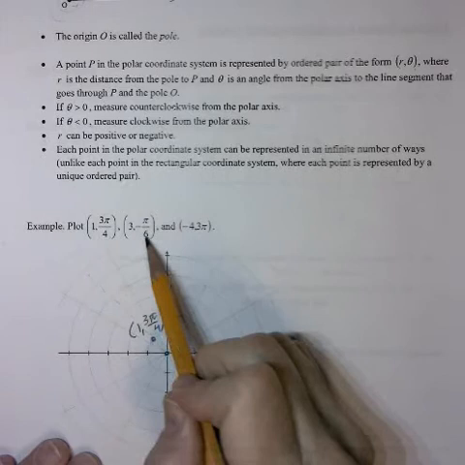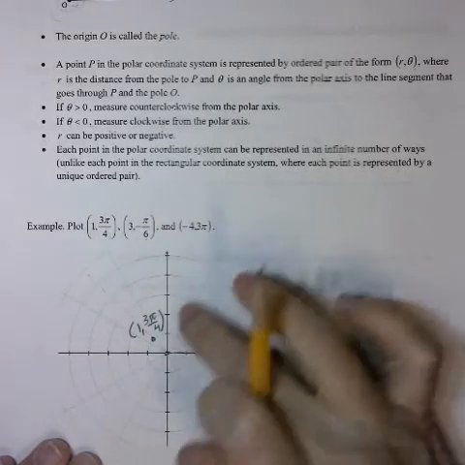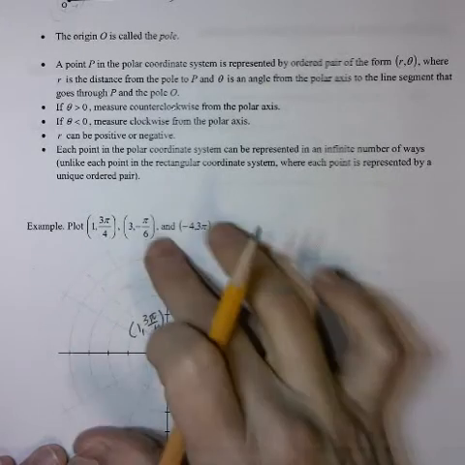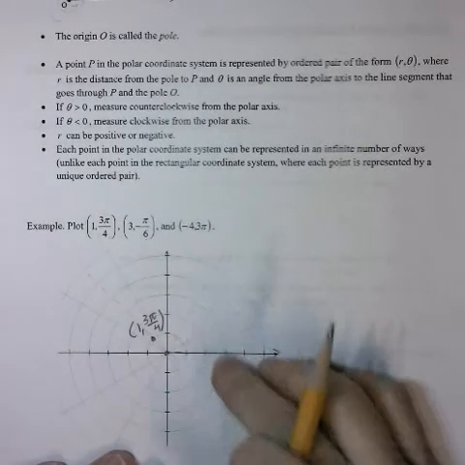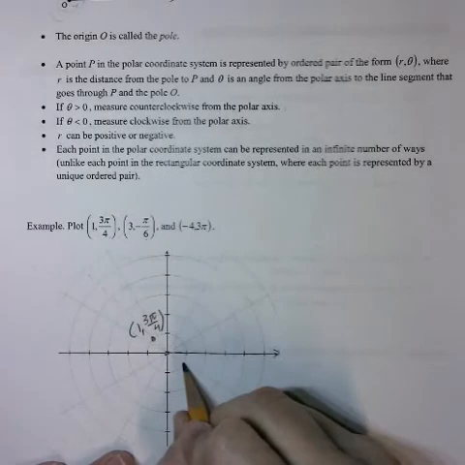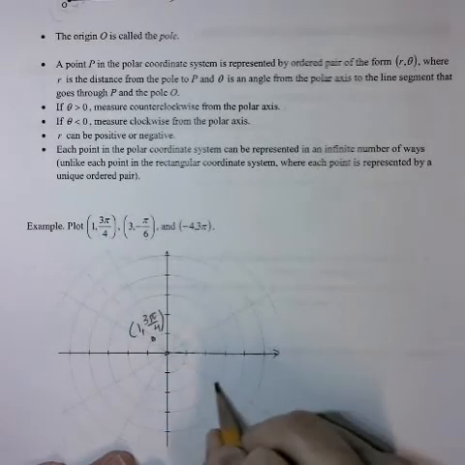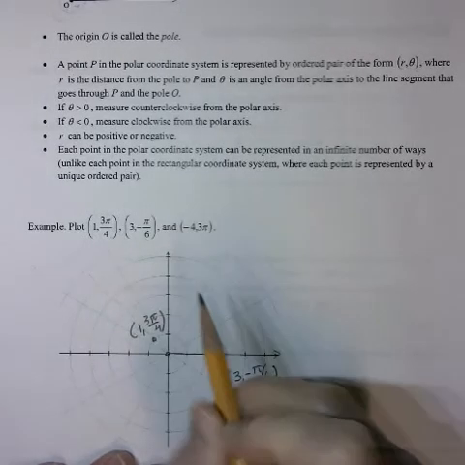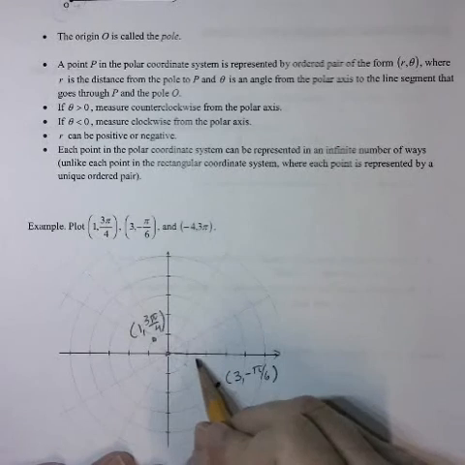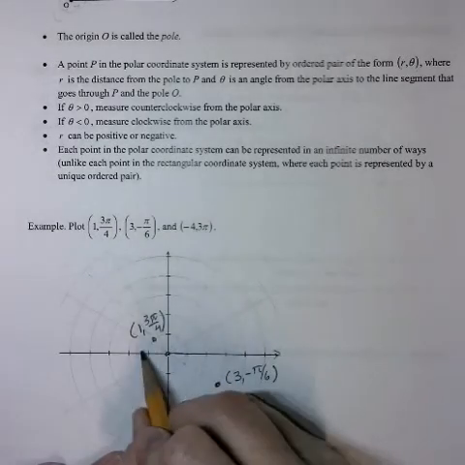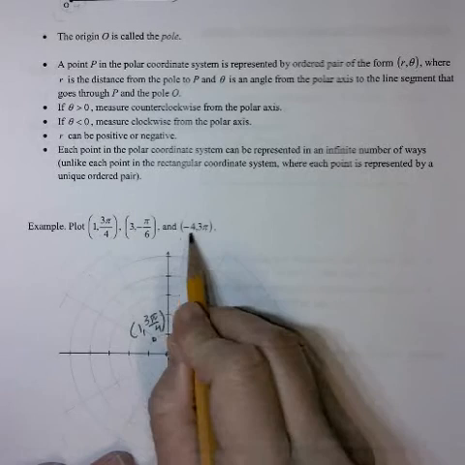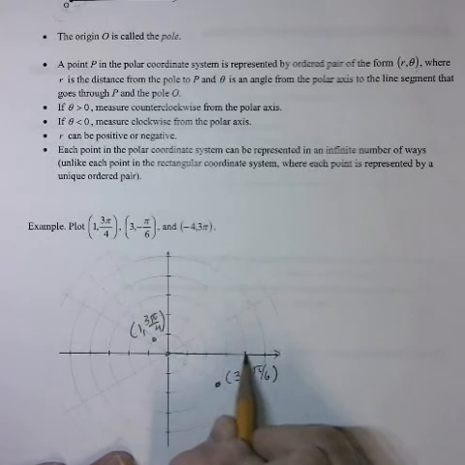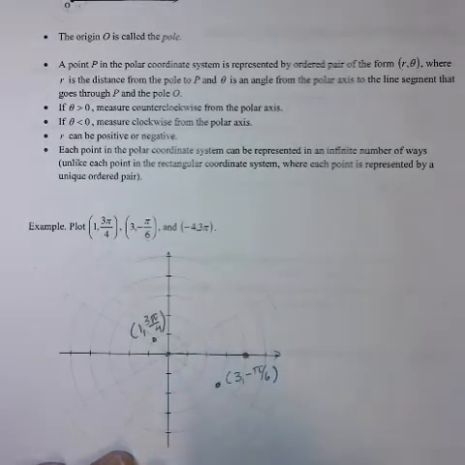Next, (3, negative pi over 6). These lines here represent our pi over 6 way to pi. So negative pi over 6 is here, and then we count 3 units: 1, 2, 3. So this is (3, negative pi over 6). And then 3 pi would be over here, right? But then we go negative 4. So even though 3 pi is this way, we're going to count back because r is negative.